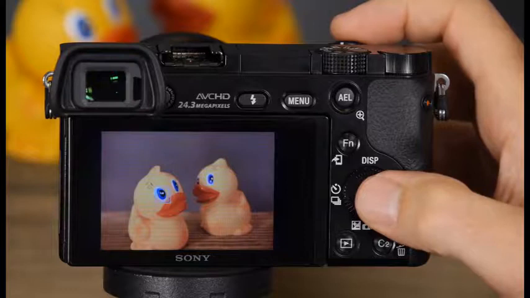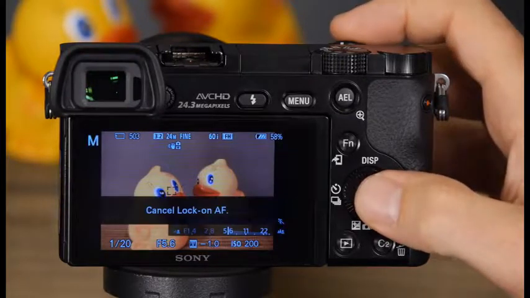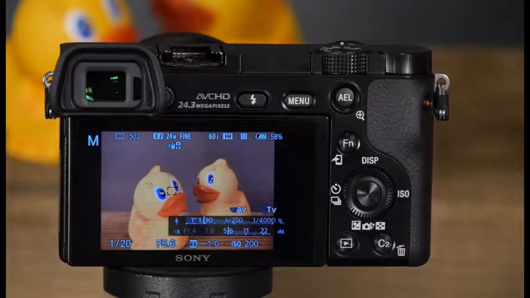To cancel or resume using the Lock-On AF feature, press the Center control button. Note that Lock-On AF is especially useful for faces. If the face that is being tracked leaves the screen and then returns, the camera will resume focusing on that face.